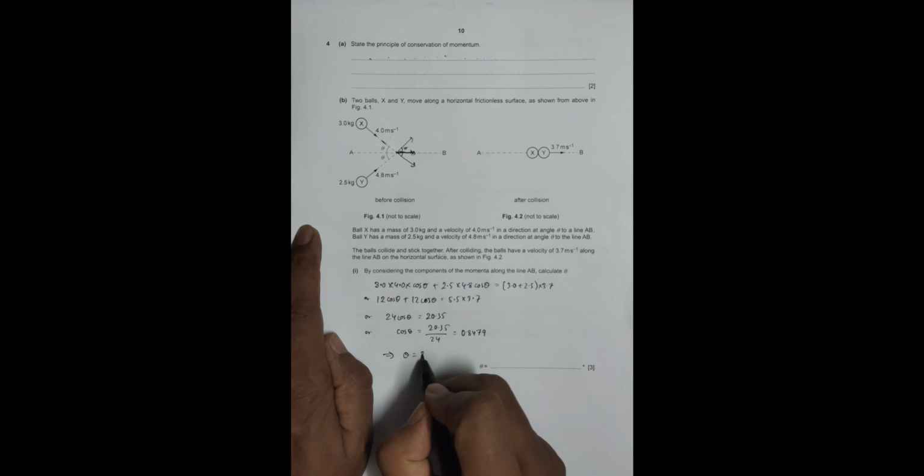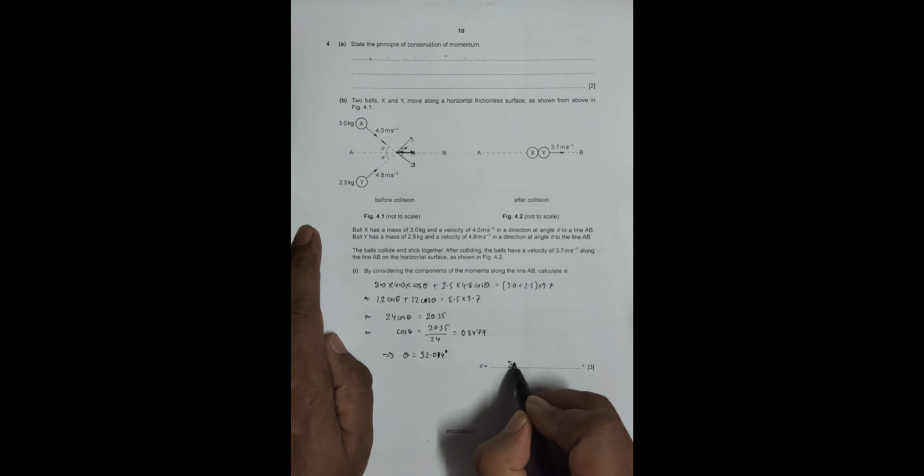So this gives theta equal to cos inverse of the answer, which is 32.014 degrees. So it should simply be 32 degrees if I use 2 significant figures only. So the angle theta should be equal to 32 degrees. Now, by calculation of their kinetic energies, state and explain whether the collision of the balls is inelastic or perfectly elastic. So we have to identify whether the collision of the balls is elastic or inelastic.